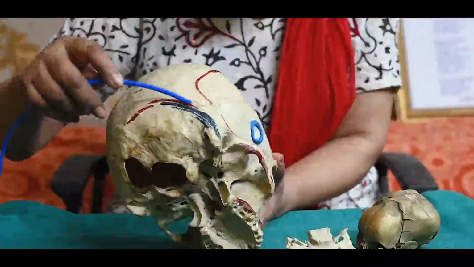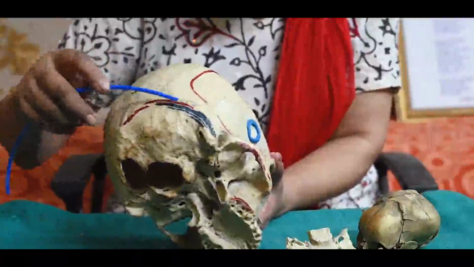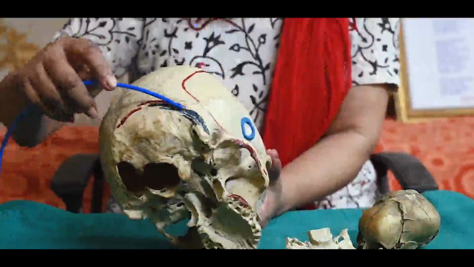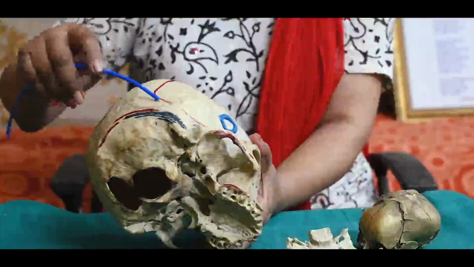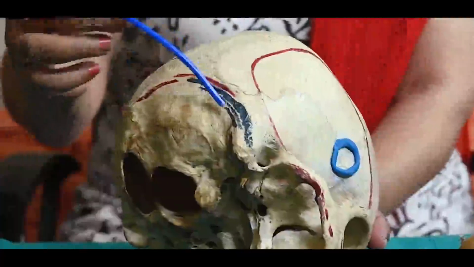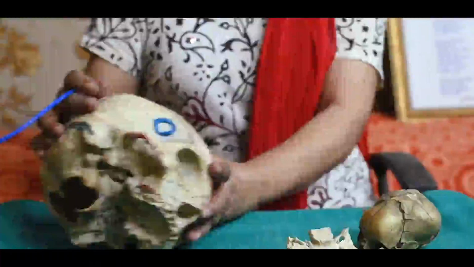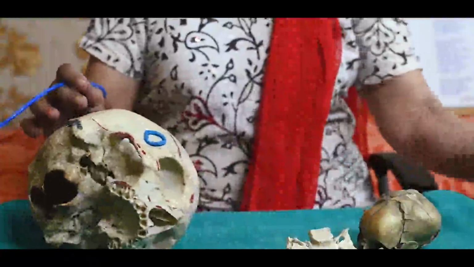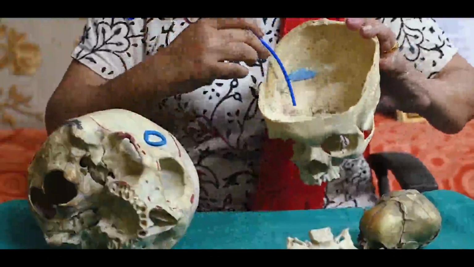When you lie on the pillow, the occipital bone touches the pillow. These three bones form a junction, and that is known as the asterion. Now this asterion is related to an important sinus, the sigmoid sinus, that passes in this region.